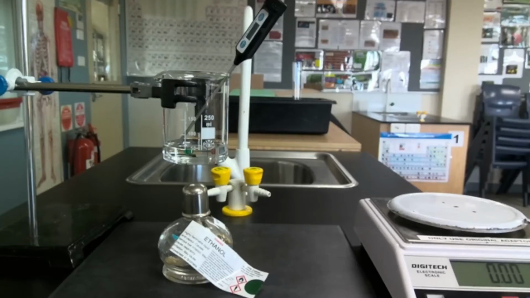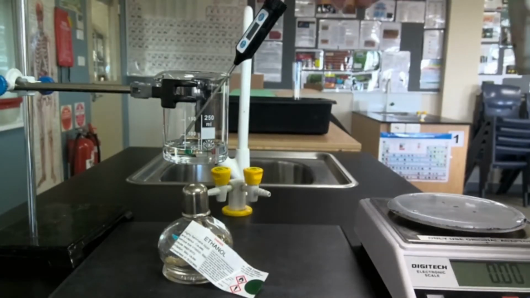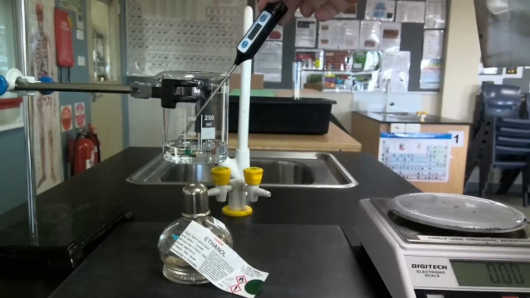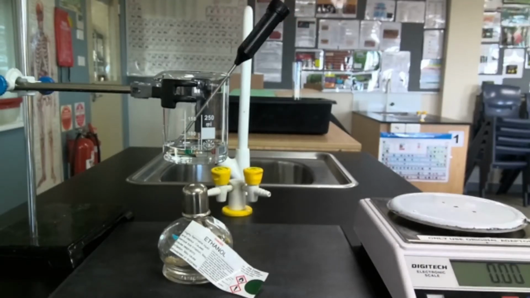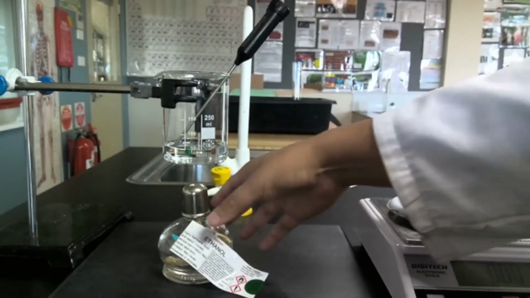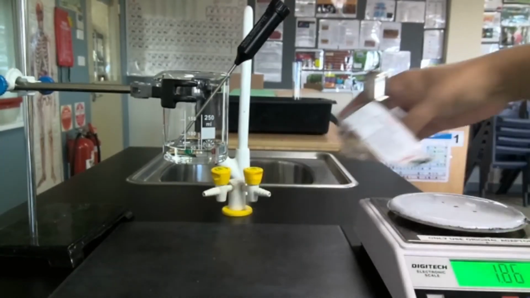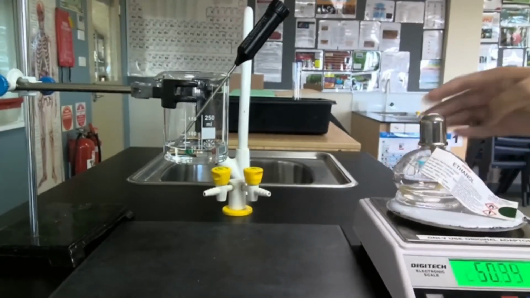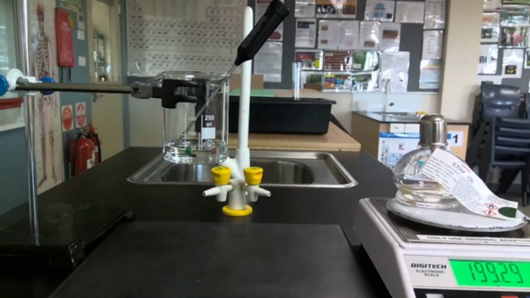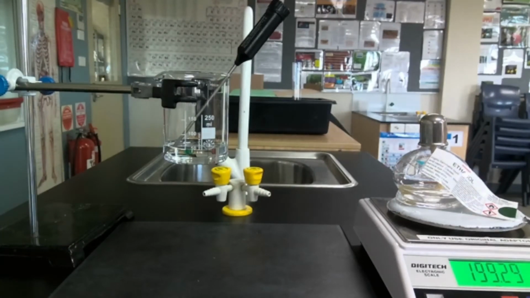There is a calculation, which we'll look at later on, to actually work out our molar heat of combustion. But before we can do that, we need to record a few bits of information. We need to know the initial temperature of the water. It's sitting at 18.0 degrees Celsius, so we'll record that. It's also really important that we measure the mass of our fuel before and after. So let's have a go at weighing that. I'm just going to write that down: 199.29 grams, and notice that I am weighing it with the lid on.